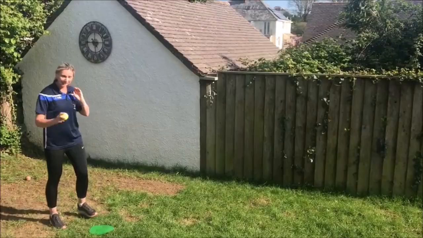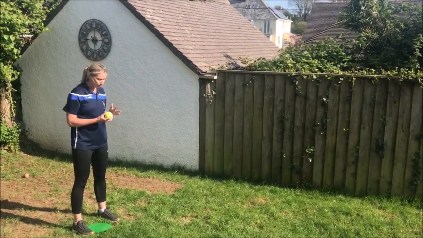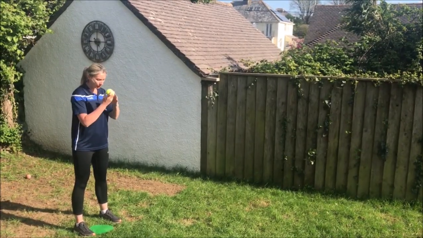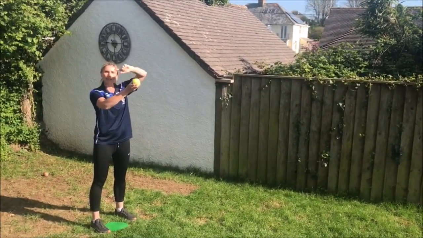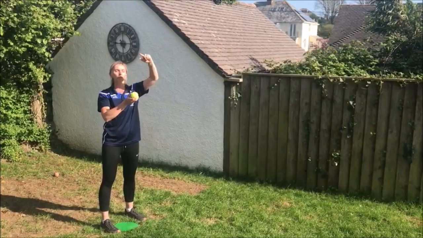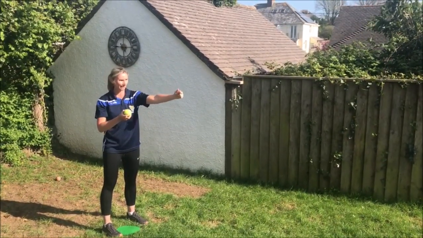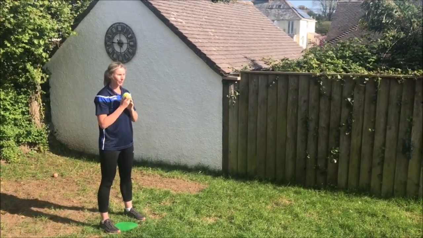Okay, we're going to start this time with our feet shoulder width apart. And we're just going to hold the ball in the middle of our abdomen. Now what we're going to do is bend and then release high, hoping that we produce a rainbow shape as we bowl. So the ball just goes beyond the batting line and falls down into the batting box.